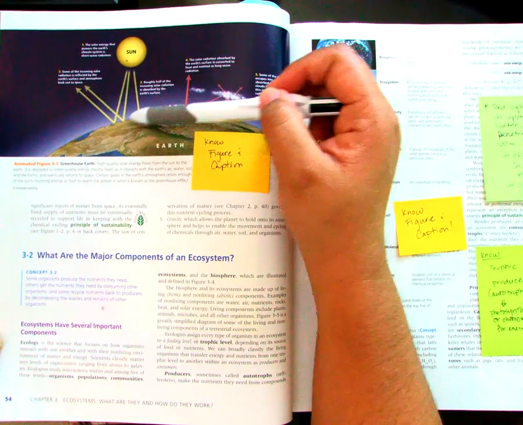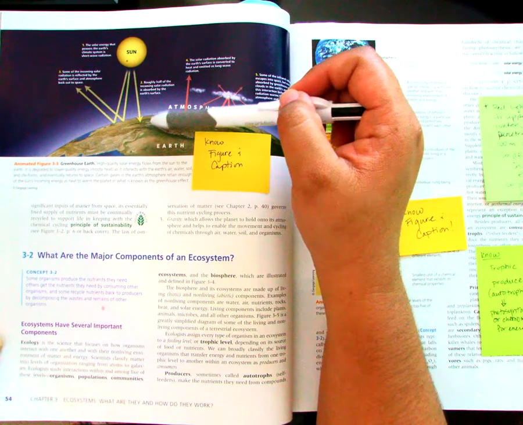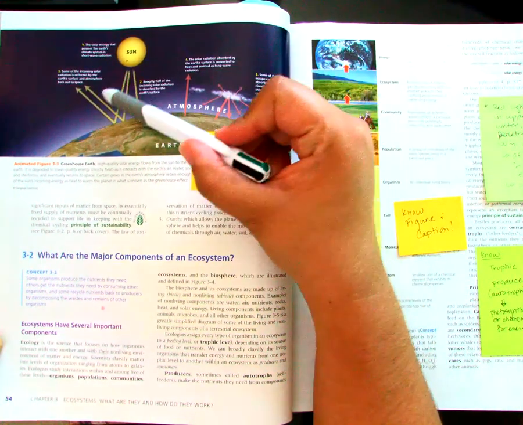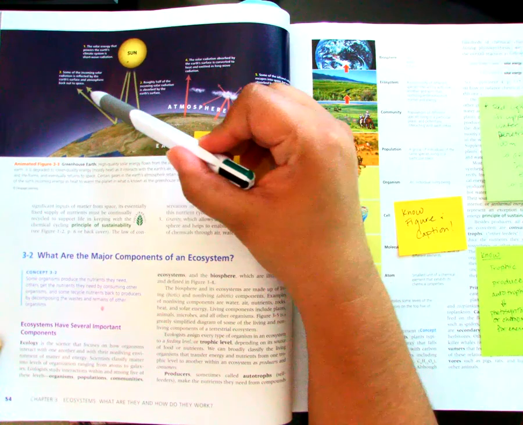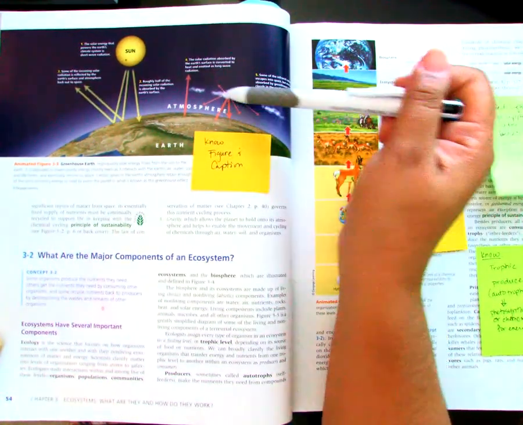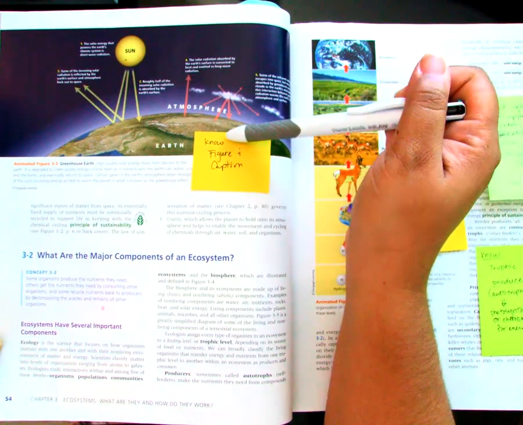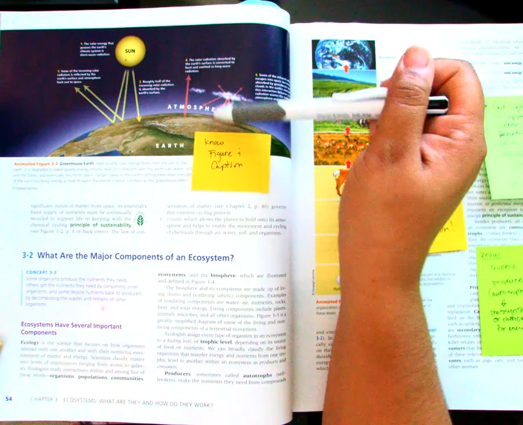Some of it is trapped and absorbed by the Earth's surface, by organisms on the Earth's surface. Some of the solar radiation that could potentially bounce back into space instead hits those gases in the atmosphere, and instead of going into space, it bounces back towards the planet so that it traps that heat.